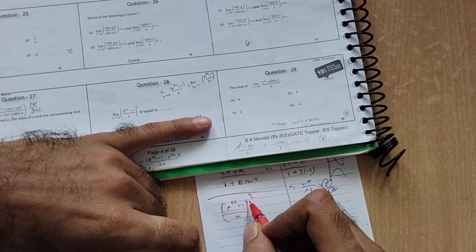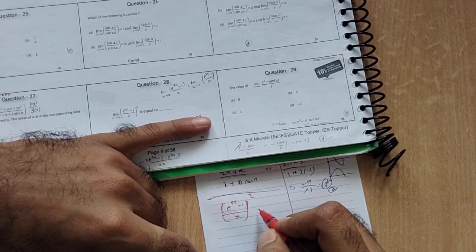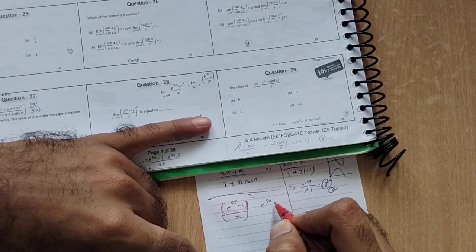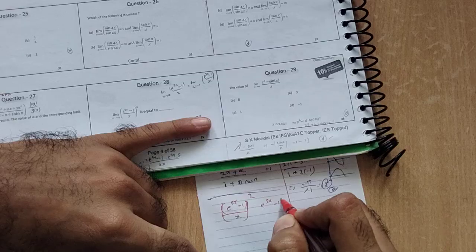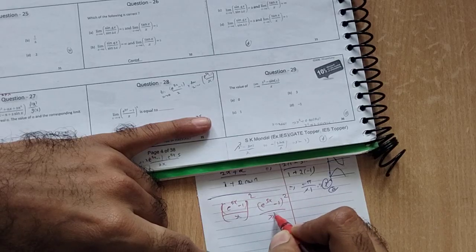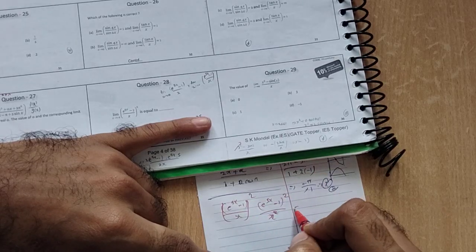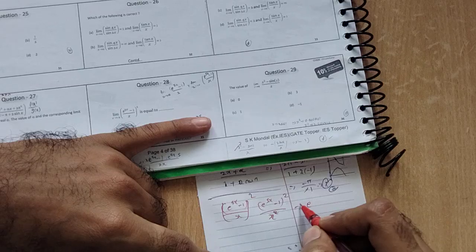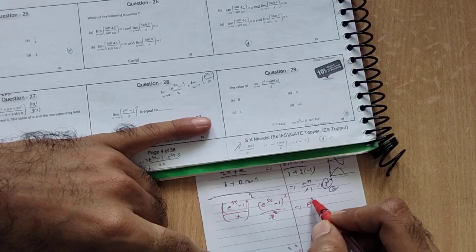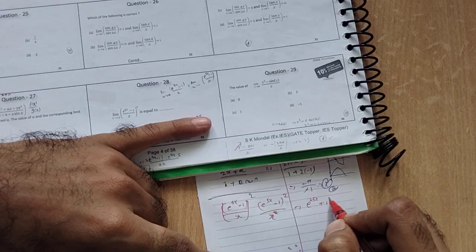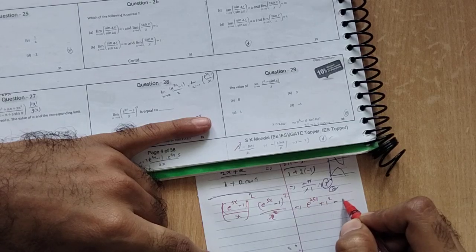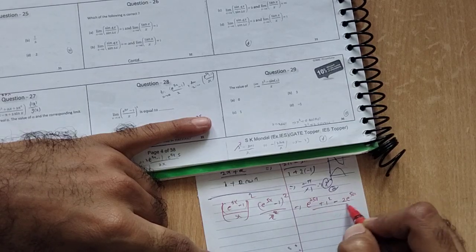We can write it as e power 5x minus 1 the whole square divided by x square, in expanded form: e power 10x plus 1 minus 2 times e power 5x, divided by x square.